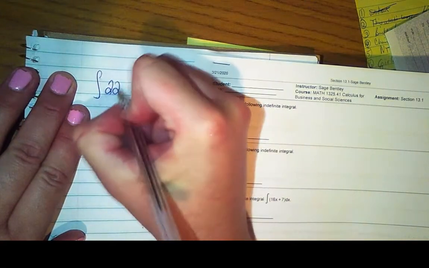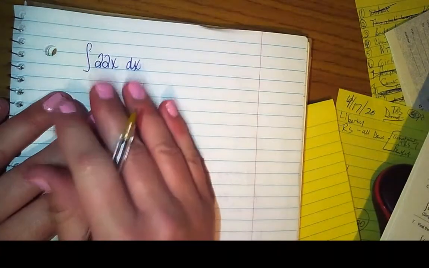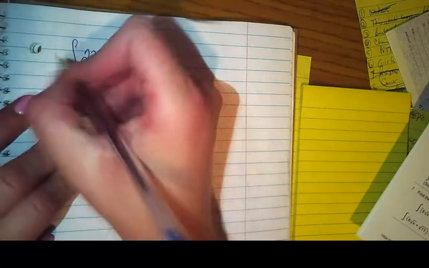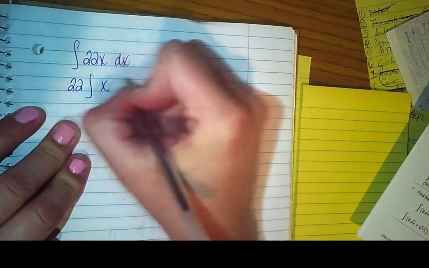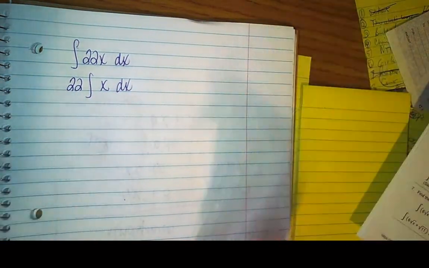Anyway, I've got the integral of 22x dx. So what is my process? I've got a single term here. What you could do, and what you're going to want to do later on, is pull this 22 out front. So it's just coming along for the ride, because we only integrate wherever we've got variables, okay?